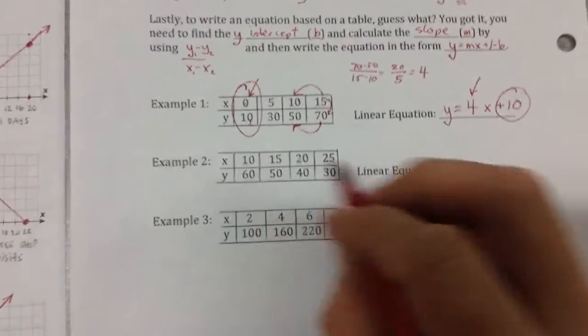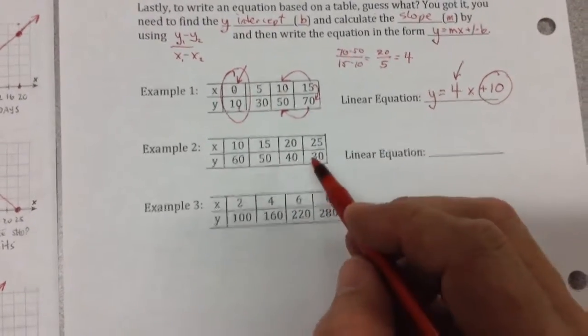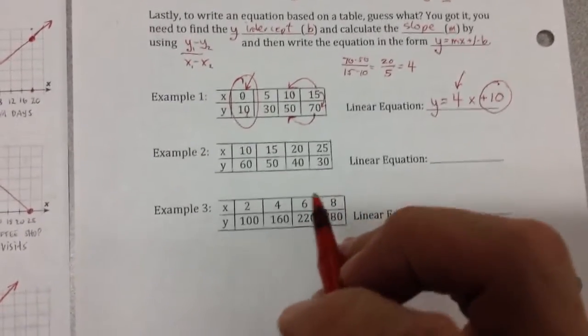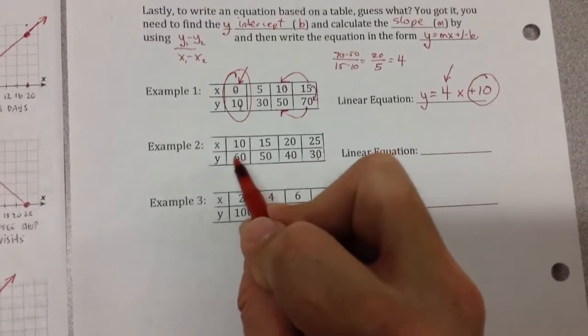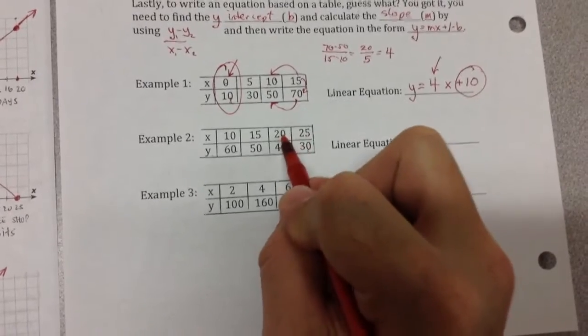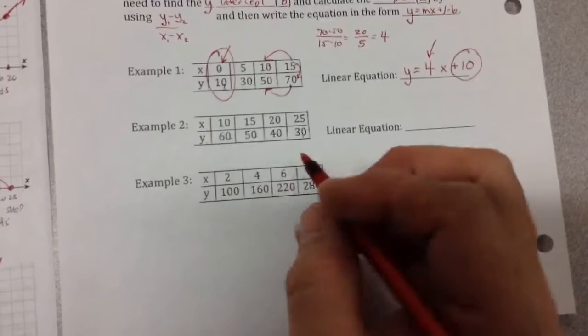Now, in this one, you don't see a zero value. You don't see a y-intercept. But since these are linear equations, they have a pattern. There's a pattern to all these. So 30, 40, 50, 60, 70 would be the next one. And let's see the pattern here. 25, 20, 15, 10. Okay, so I kind of need to build onto this a little bit.